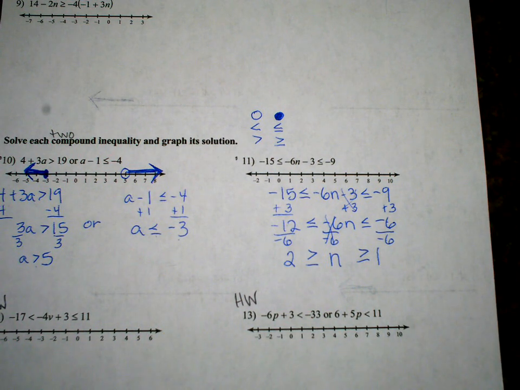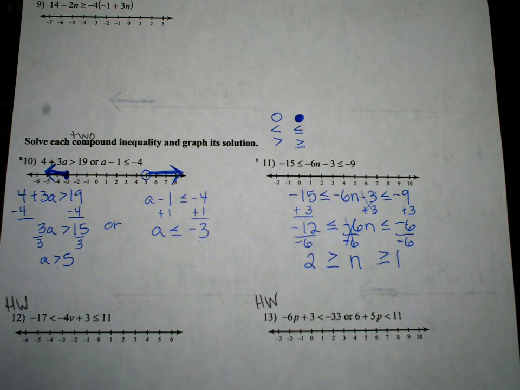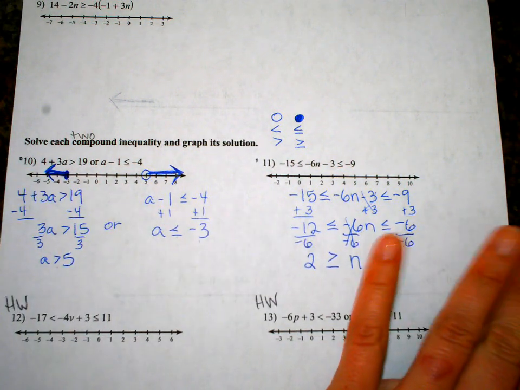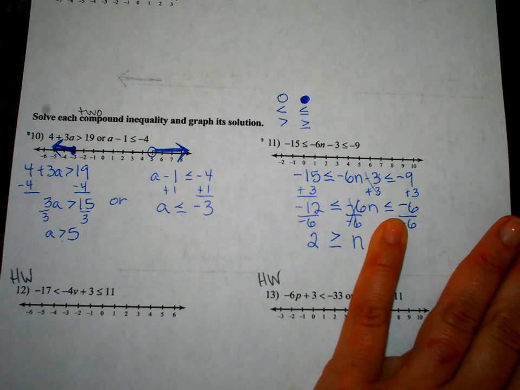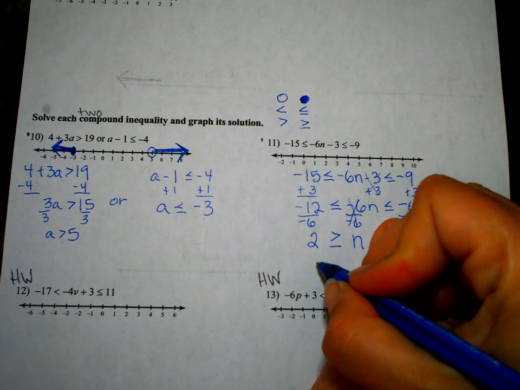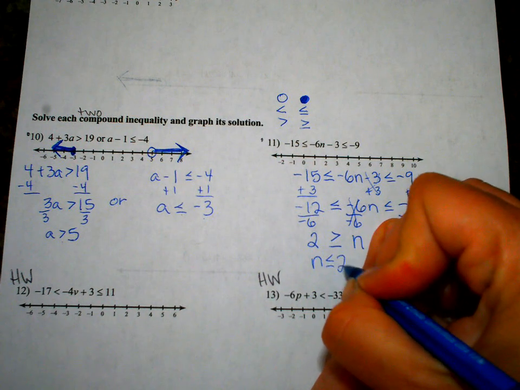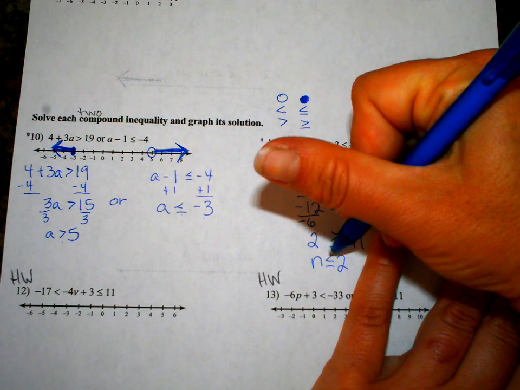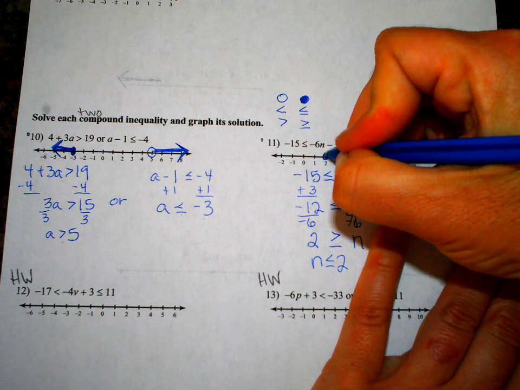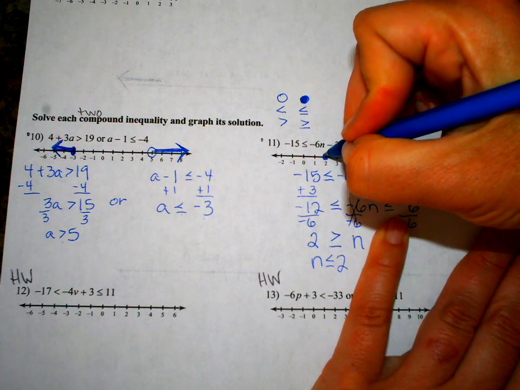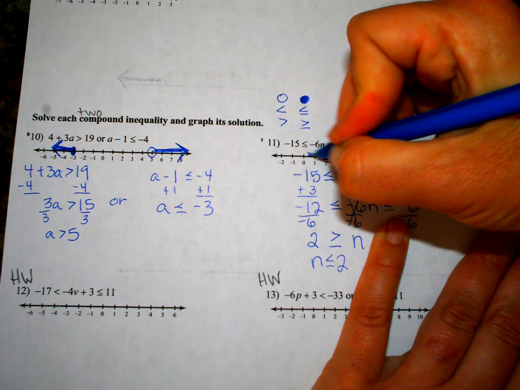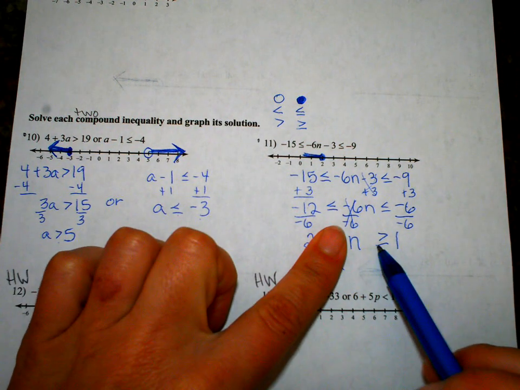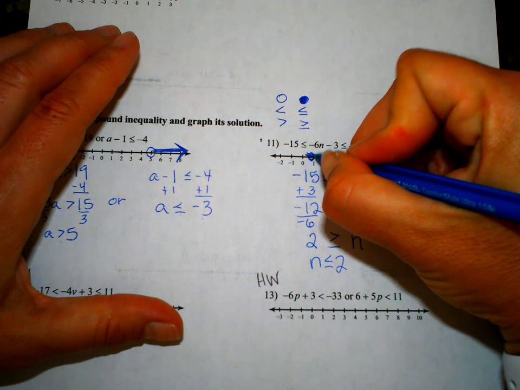This is good. Now I'm going to practice shading. This is an and. My arrows are going to go towards each other. One thing at a time. This, by the way, cover up. This really says, if you need to read it the proper way, n is less than or equal to 2. So go to 2, closed circle, less than or equal to, left. Okay. Oh, go here. N is greater than or equal to 1. Oh, I already over shaded.